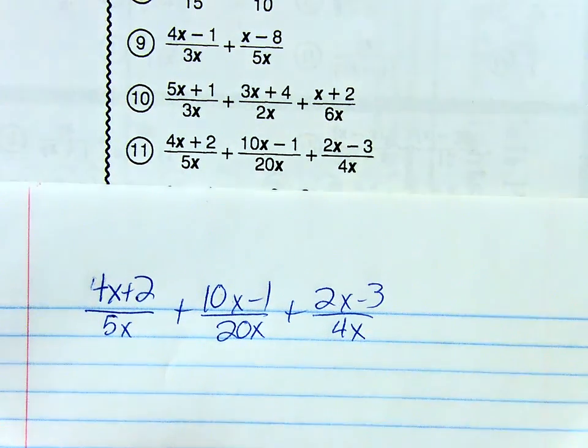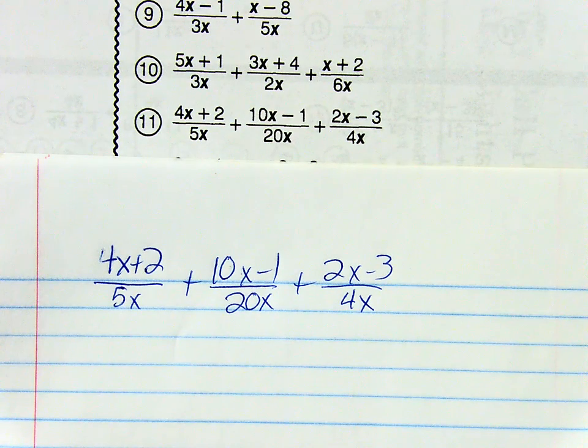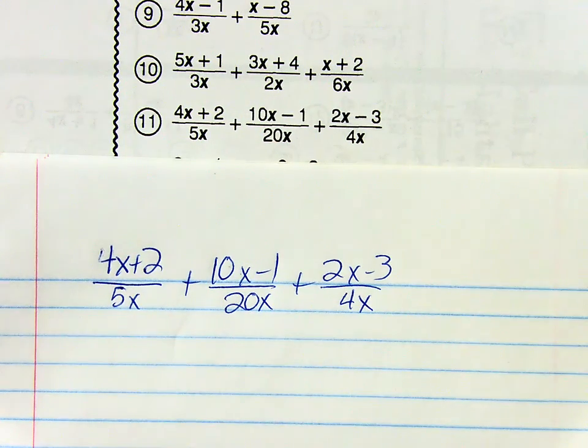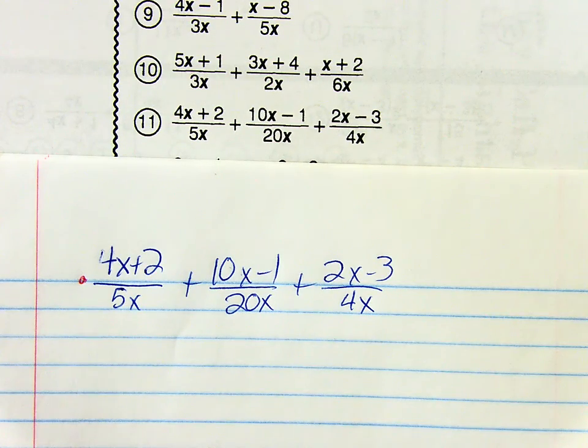Okay, if I look at my denominators, let's start off with just the numbers: 5, 20, and 4. What would my common denominator be for 5, 20, and 4? 20, right? I could multiply everybody by something to get 20. Now let's look at the variables. You have an x, you have an x, you have an x. Do I have to do anything with the x's? No, the variables are fine. All I have to do is take care of the numbers. So my common denominator for everybody is going to be 20x, isn't it?